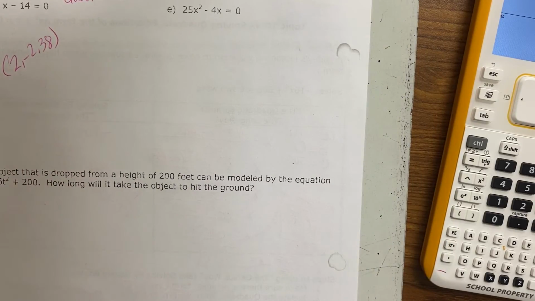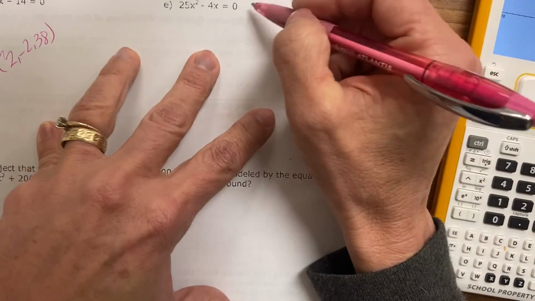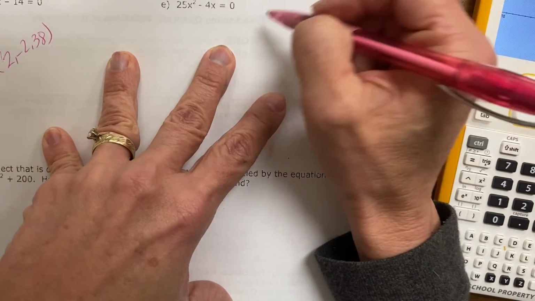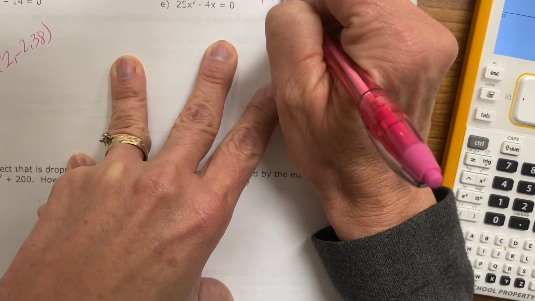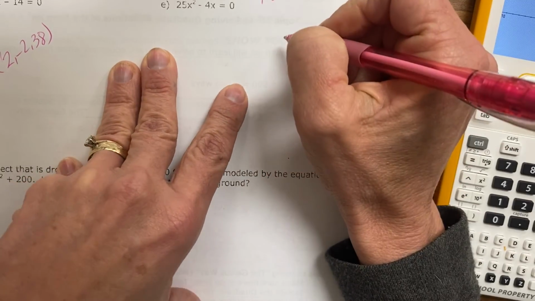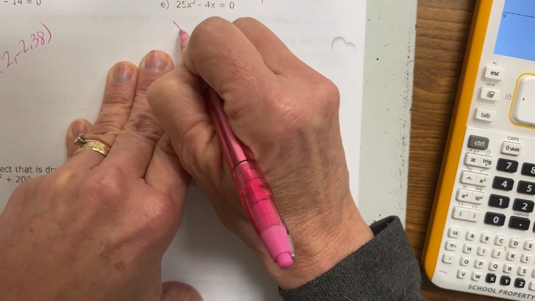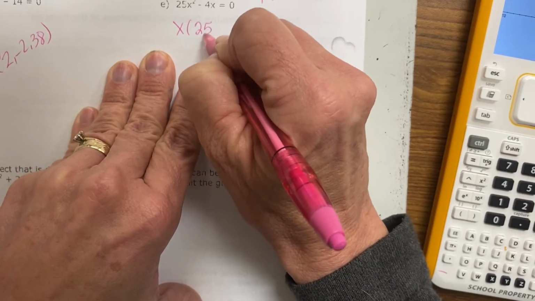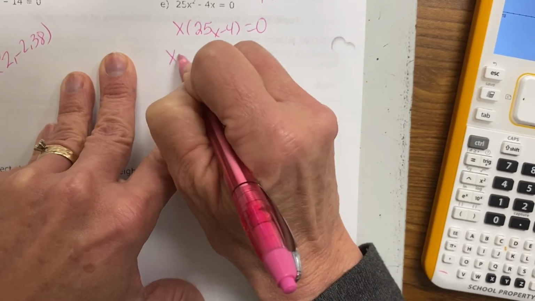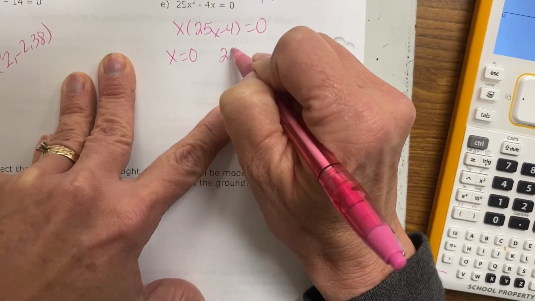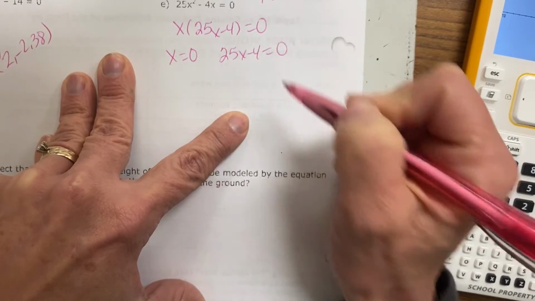All right, looking at letter E, 25x squared minus 4x is equal to 0. So this has a linear term, so I cannot use the genius method. So I can go ahead and find my zeros. I could put it in my calculator to graph it, or I could go ahead and factor to see what happens with that. So I factor out my GCF, which is going to be x, and so then I'm left with 25x minus 4, which is equal to 0. I split it, so x is equal to 0, and then 25x minus 4 is equal to 0.